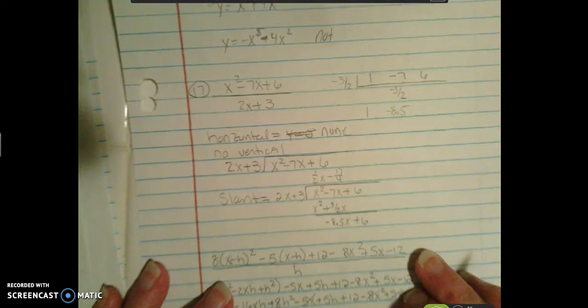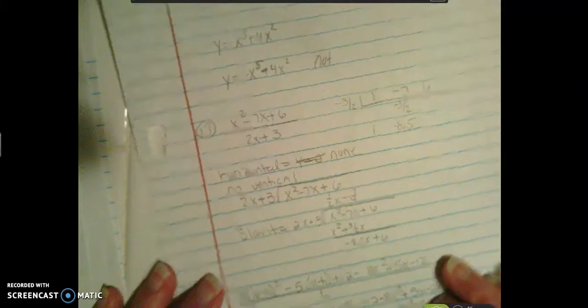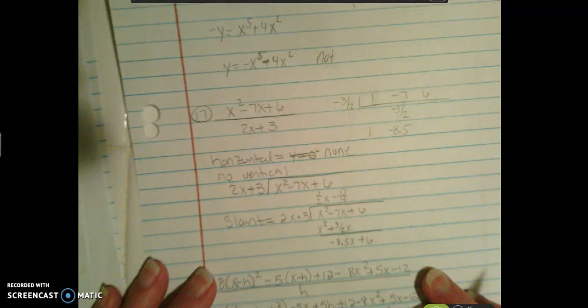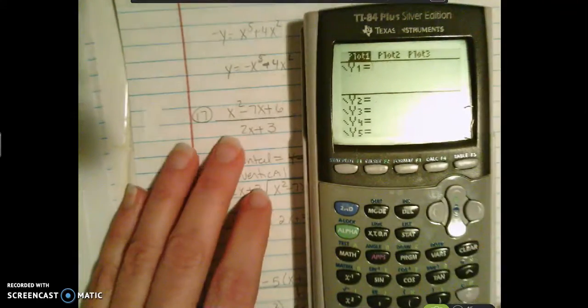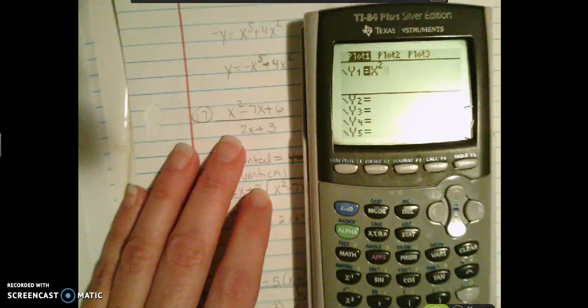should be, let's check this really quick. So what I'm looking at here is that this can factor. So x squared minus 7x plus 6.